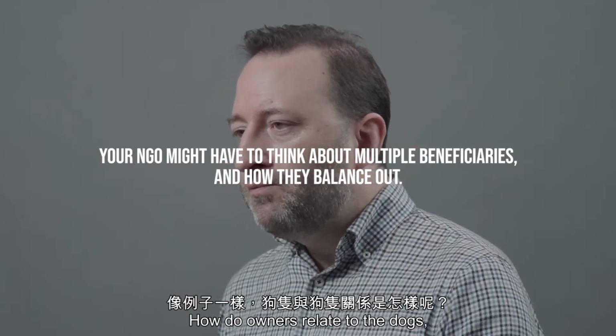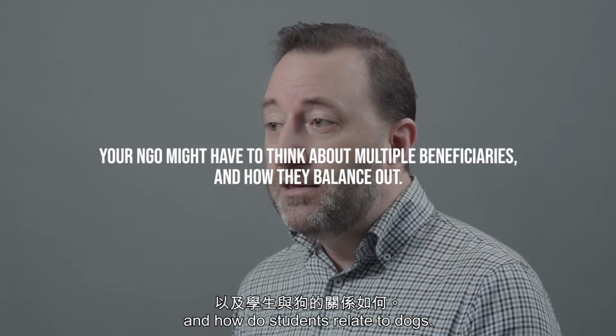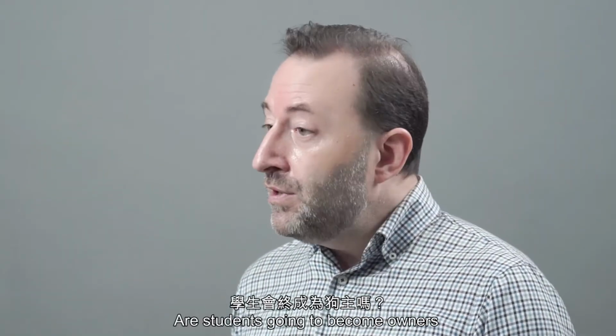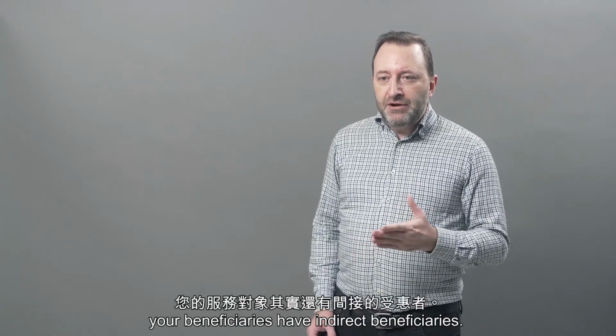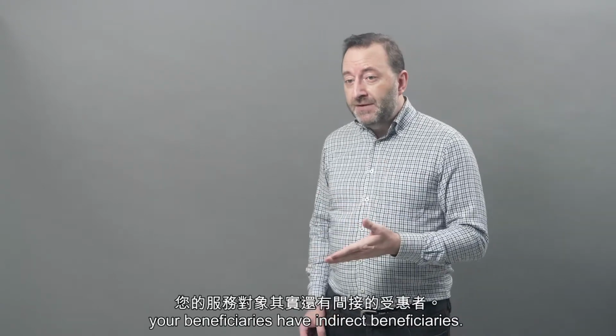How do owners relate to the dogs? How do students relate to dogs? Are students going to become owners? And how do these programs overlap? Another thing to think about is if your beneficiaries have indirect beneficiaries.